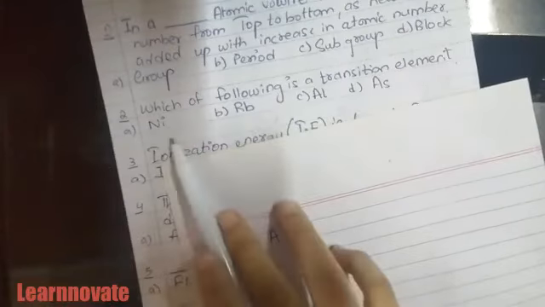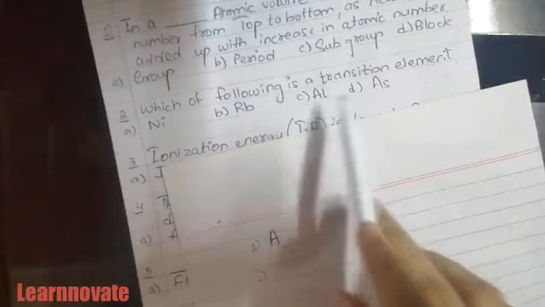The second question says: which of the following is a transition element? If you learn these examples from the book, the answer is A, that is nickel, and none of B, C and D. And here you have to learn this by heart. There is no other small formula or mnemonic to learn that.